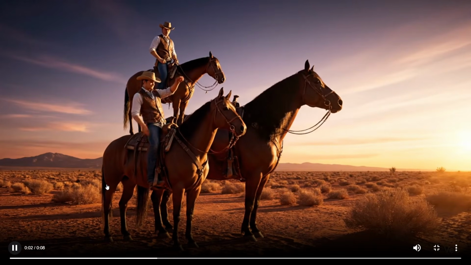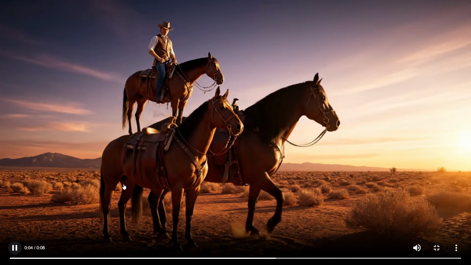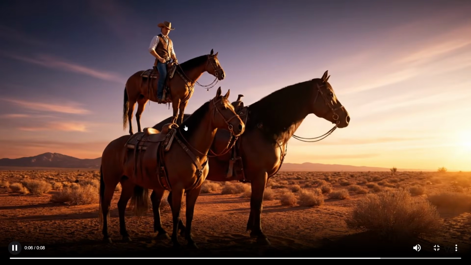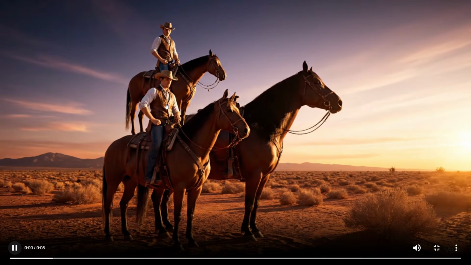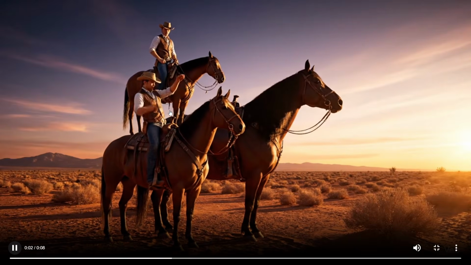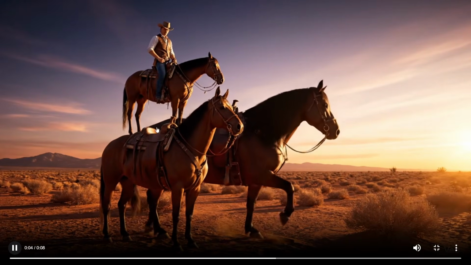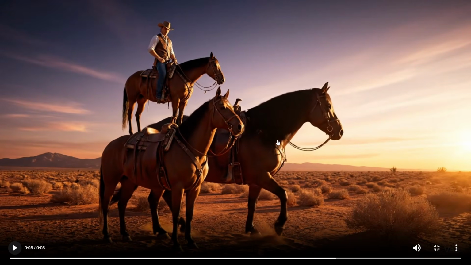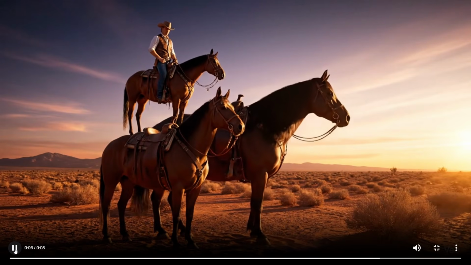Okay, this is the output that we get from Veo 3, and that person has vanished. There was a guy, the person is gone, and the horse is not even moving. And why is there another person in the back? Why generate 3 horses? 2 is enough, right? And there is no movement.